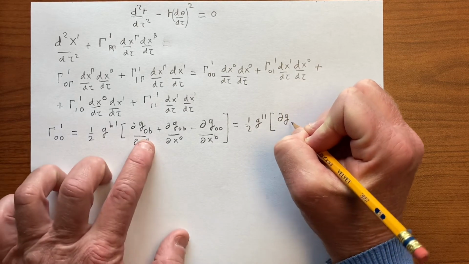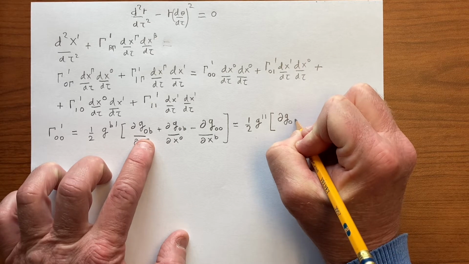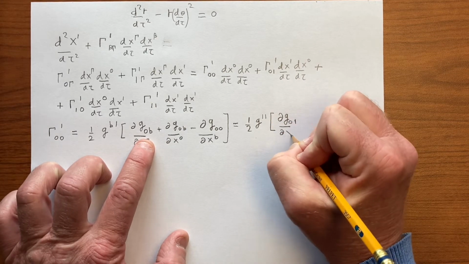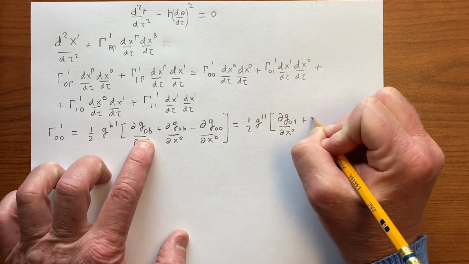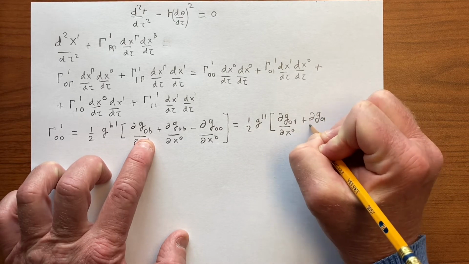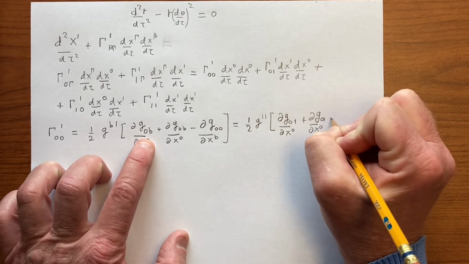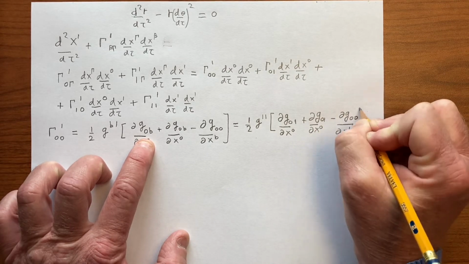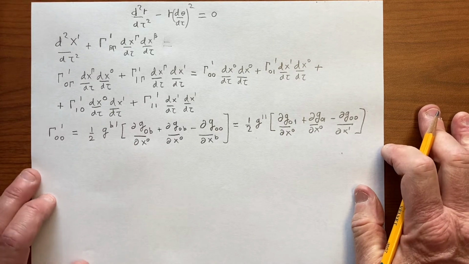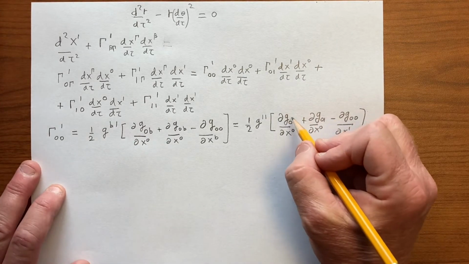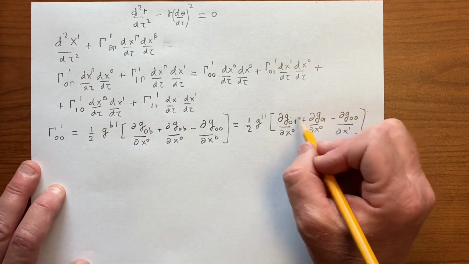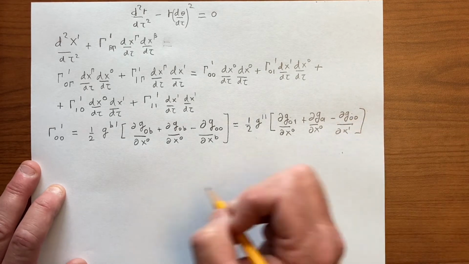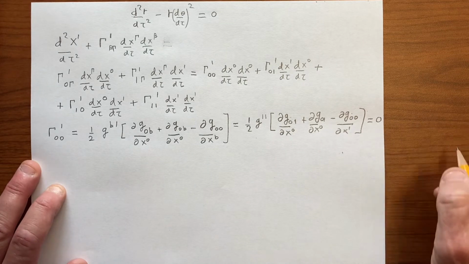This is ∂g_{01}/∂x⁰ plus ∂g_{01}/∂x⁰ minus ∂g_{00}/∂x¹. These metric components are individually 0, whereas this one is a constant, so its derivative is 0, so the entire thing is equal to 0.